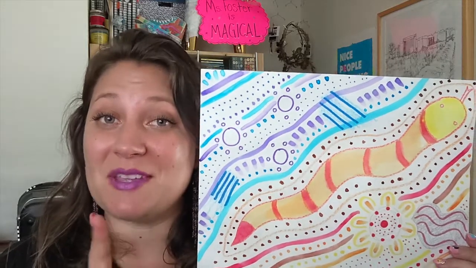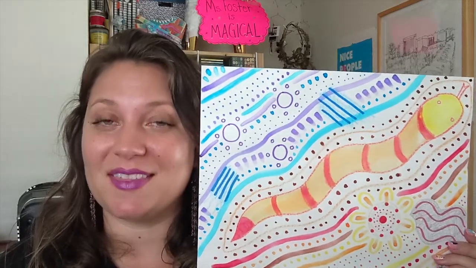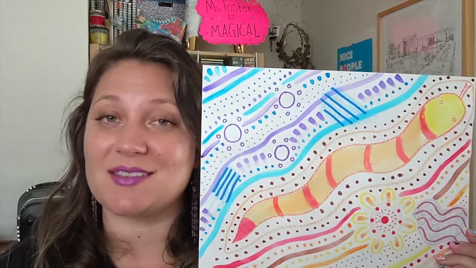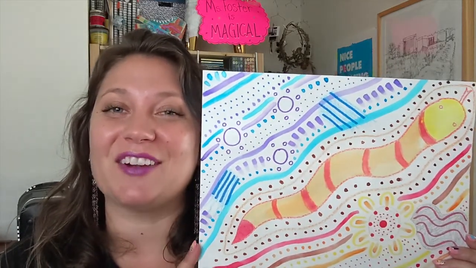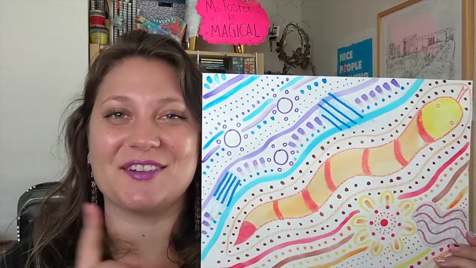So today you need a piece of paper, something to draw with, something to color with, and your paints. Today I used a pencil to draw first, my rough draft, and then crayons, markers, and watercolors. So go ahead and grab your materials and let's get started.